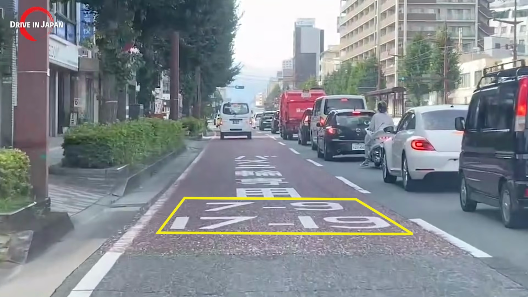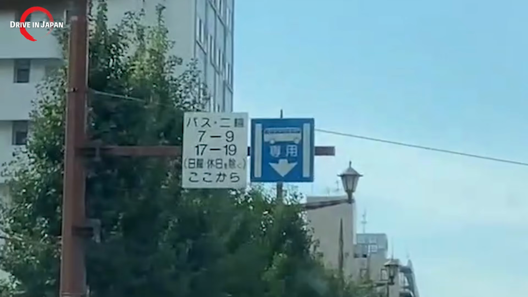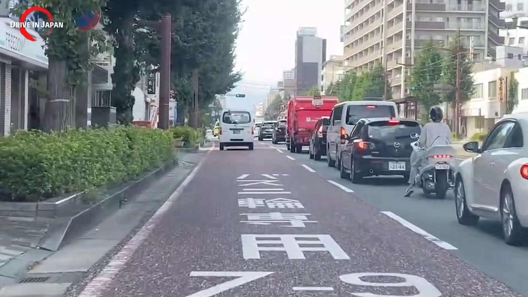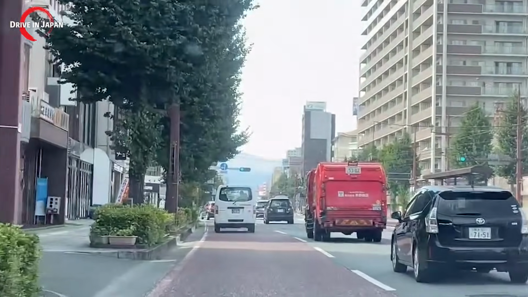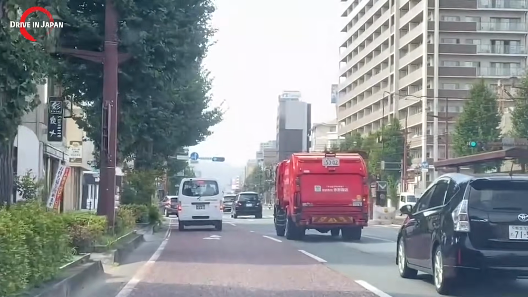But if the supplemental sign indicates 7 to 9, 17 to 19, it means that the bus lane is only from 7 a.m. until 9 a.m. and from 5 p.m. until 7 p.m. You are allowed to drive in the bus lane other than designated time. Now, it's out of the designated time. You can stay in the bus lane.